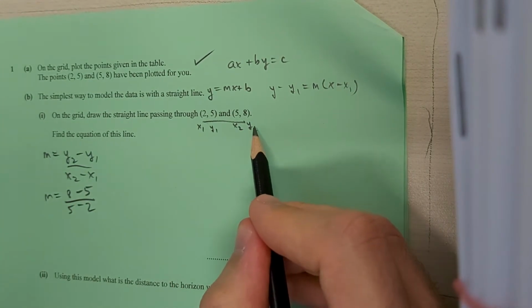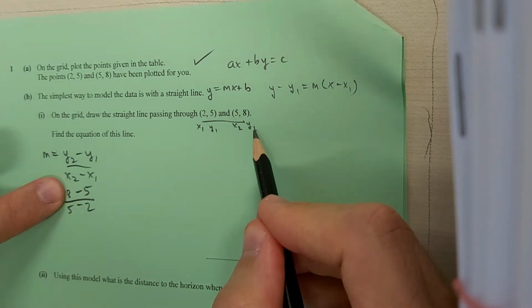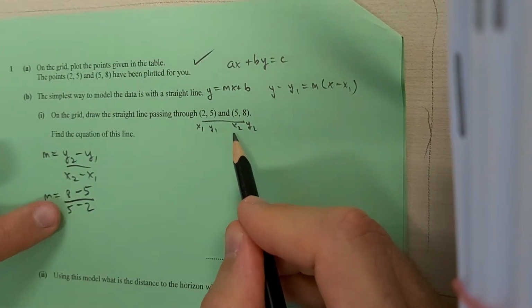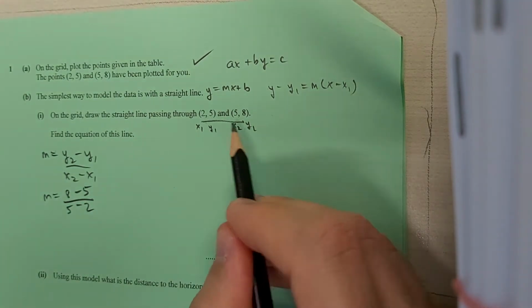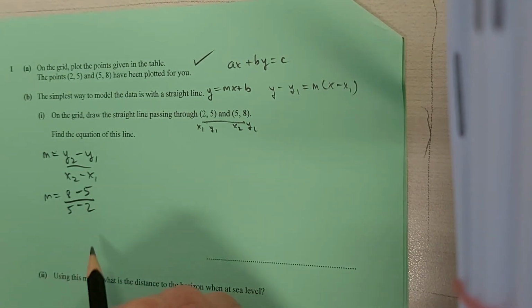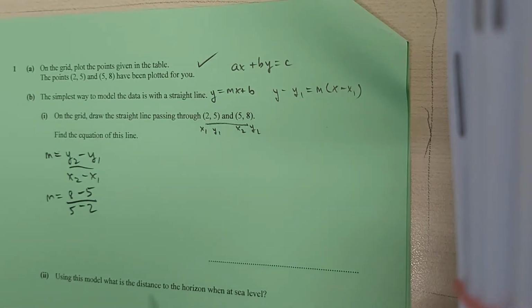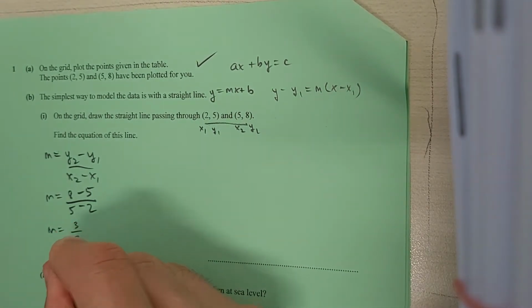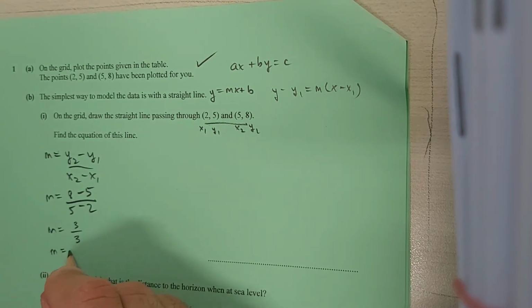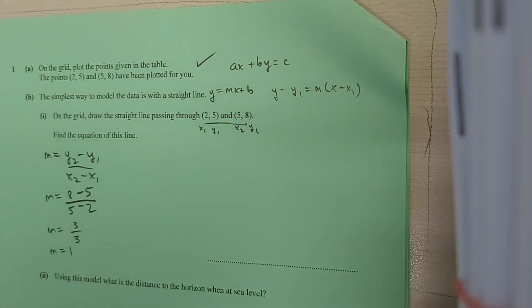Remember that you could swap these around and have (2, 5) first and (5, 8) second; you'd still get the same slope. I'm going to get 3 over 3, and that's just a slope of 1.